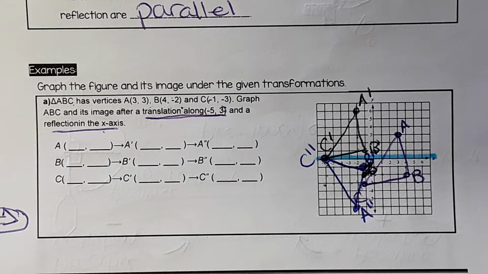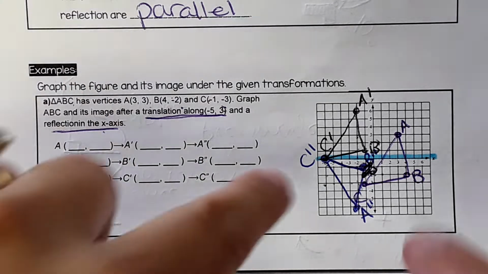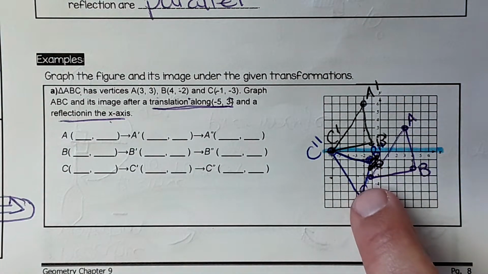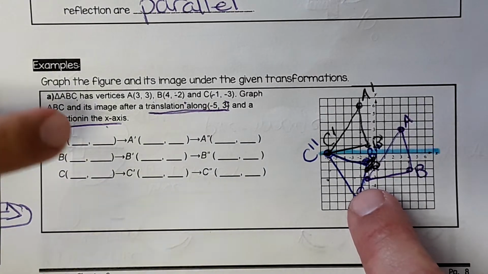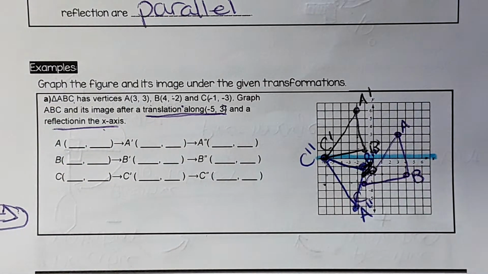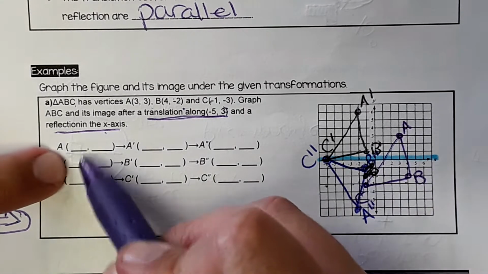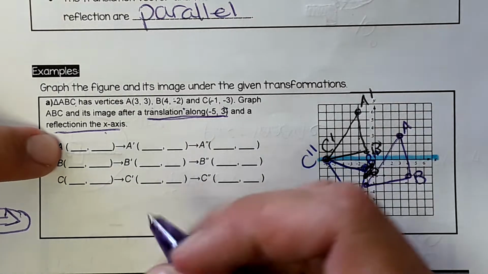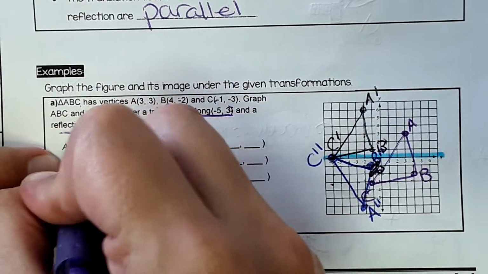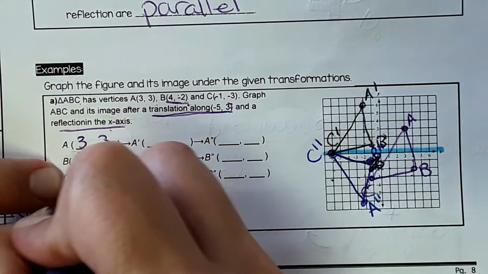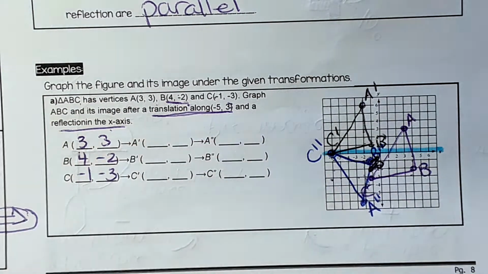So for some of you, graphing will work better, especially if you forget the rules. You could always graph it and find the image. Another way to do it is to use the points and the rules of the points. So that's what we're going to do over here. I'm going to try to match the colors as best I can. ABC right here, I'm going to put the original points: 3, 3, and I'm just taking this from the problem, 4, -2, and then -1, -3.